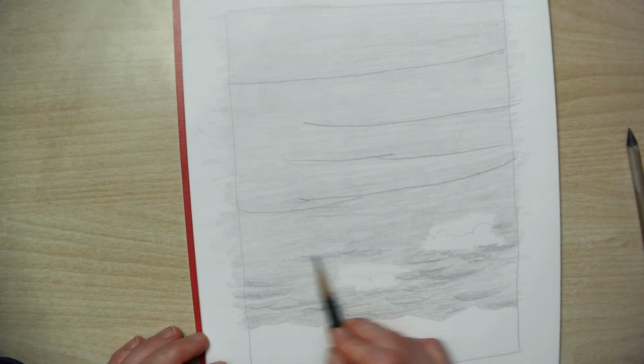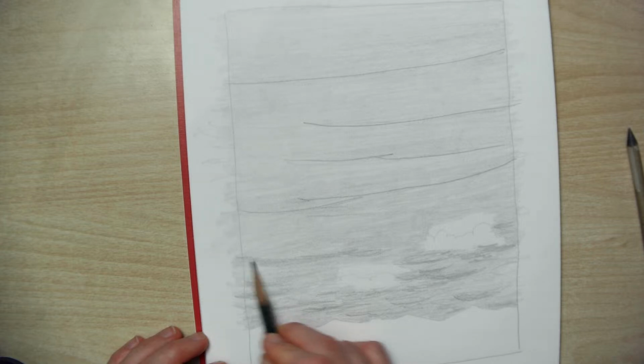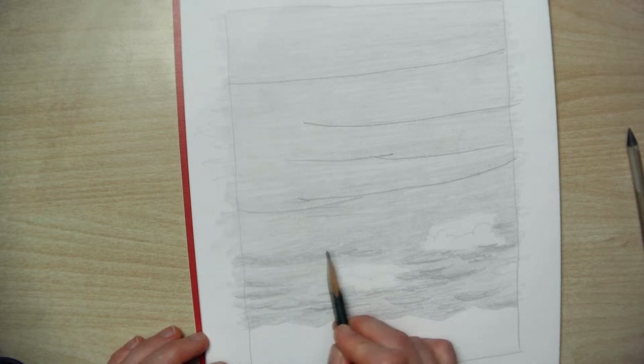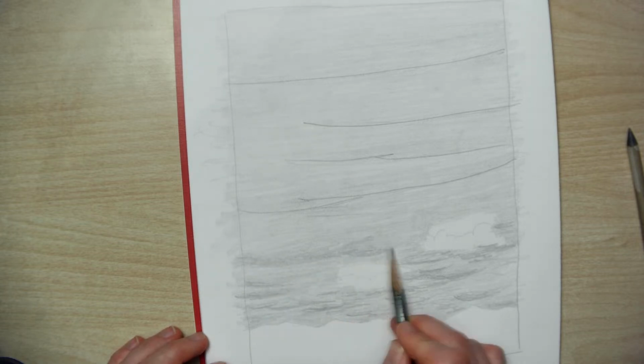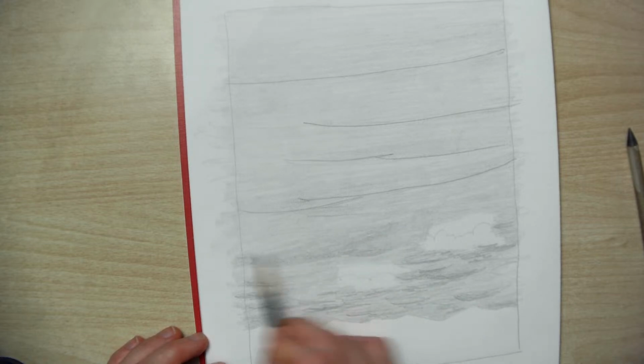Okay, let's make those volumes larger right here, getting gradually larger as we approach the portion of the sky that's right above us. Okay.